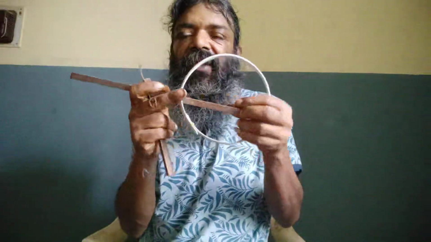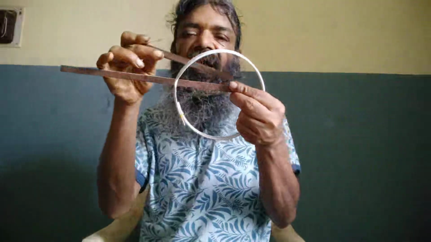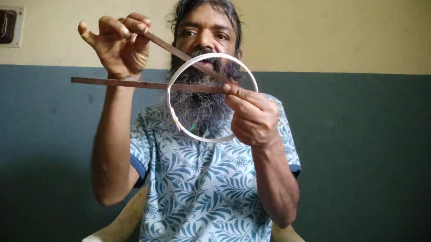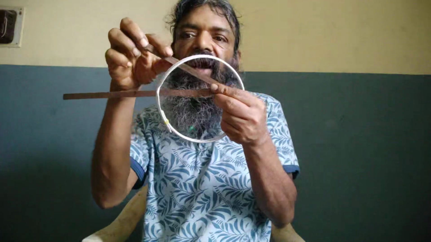So if this is the x-axis and I make an angle theta from the x-axis, and this is the radius and this is point P, then for the angle theta and radius A, A cos theta is the x-coordinate and A sine theta is the y-coordinate.